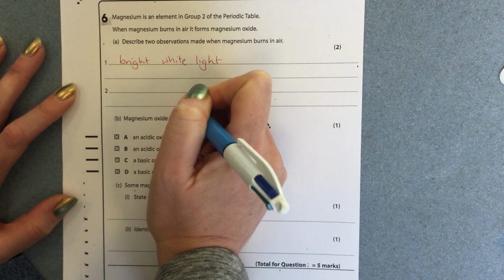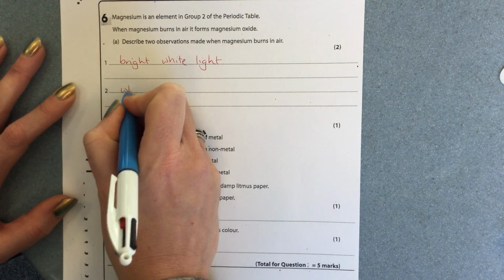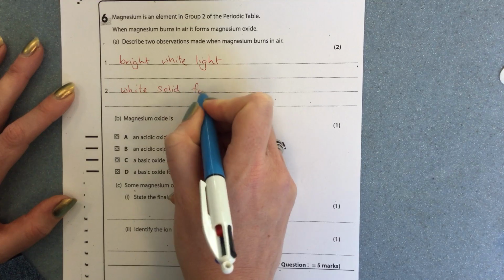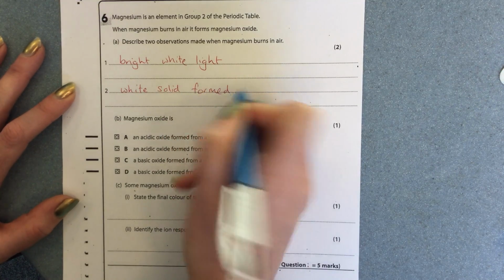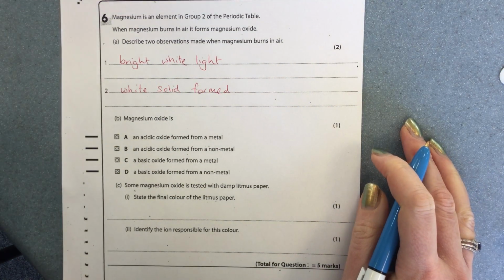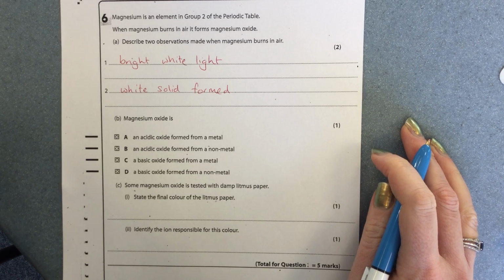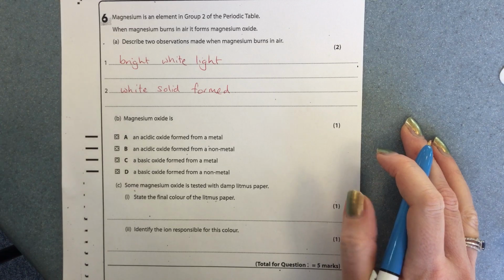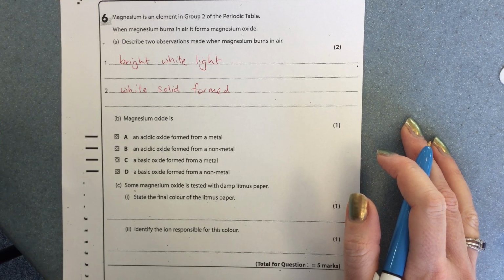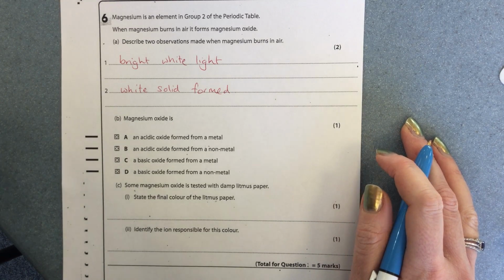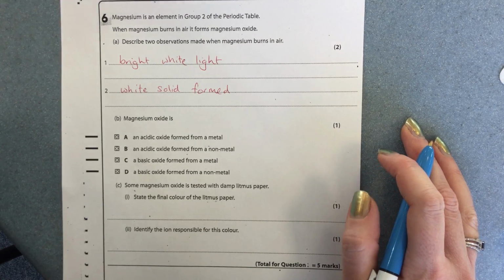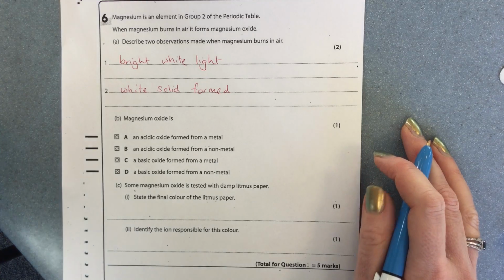And then we need to think of some other things. So we would get a white solid formed. Magnesium is in group 2. Group 2 and group 1 make white compounds. So it doesn't matter whether it's an oxide, a chloride, whatever. You'll remember our tests for ions. Everything just came out white if you used anything from group 1 or group 2. But you're meant to know the colour of magnesium oxide as well.